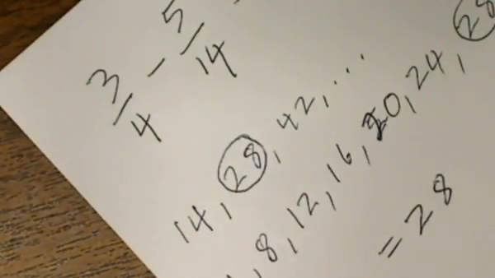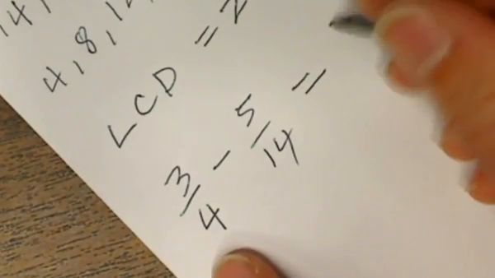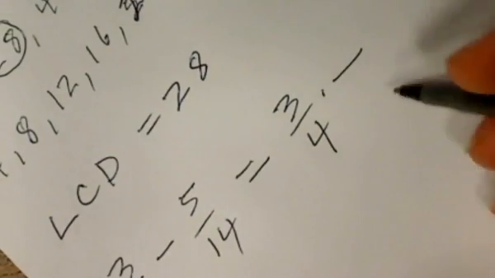Now that we know the common denominator of 4 and 14, we can add our fractions, or in this case, subtract them. To build the common denominator, always start with the fractions you're given. 3/4 minus 5/14 equals. The first fraction, 3/4, we must multiply the top and bottom of 3/4 by the same number so that the denominator will be 28.